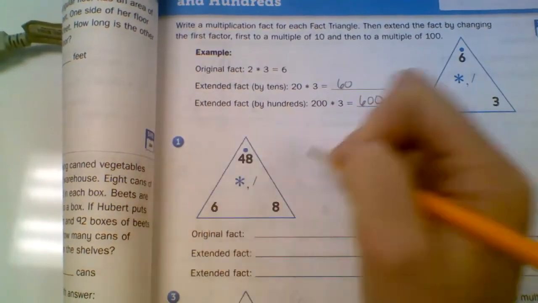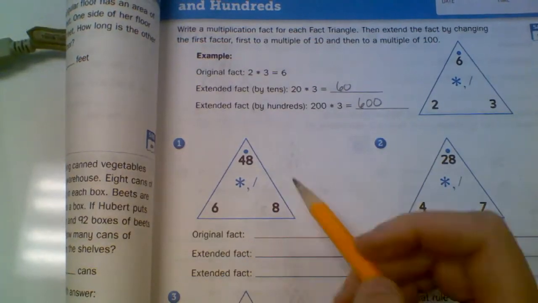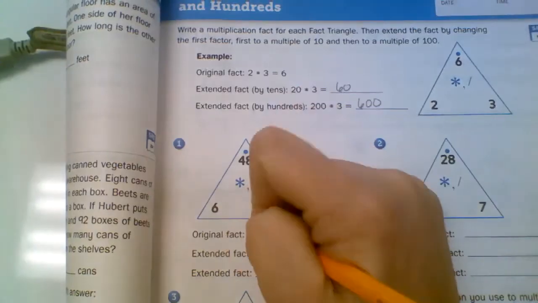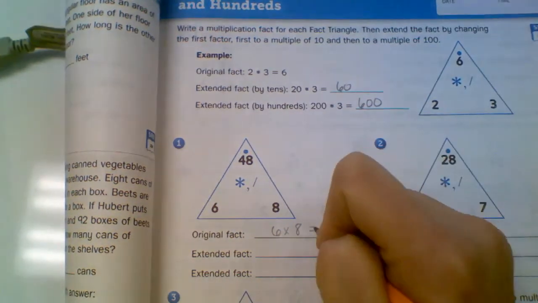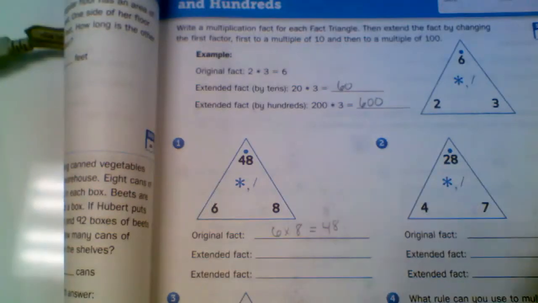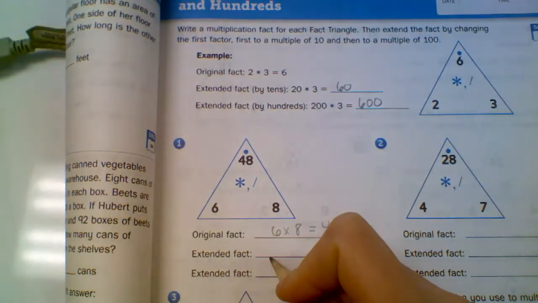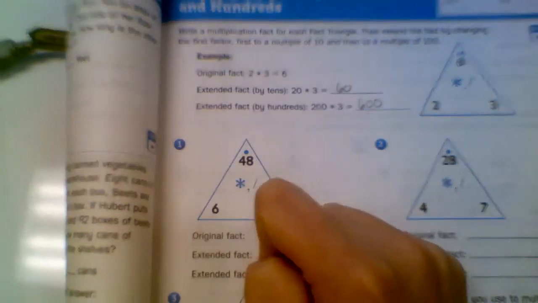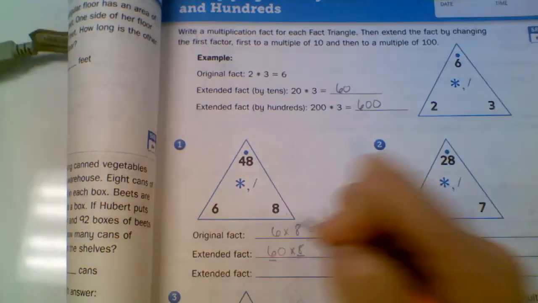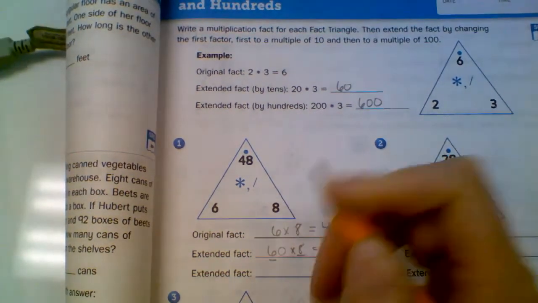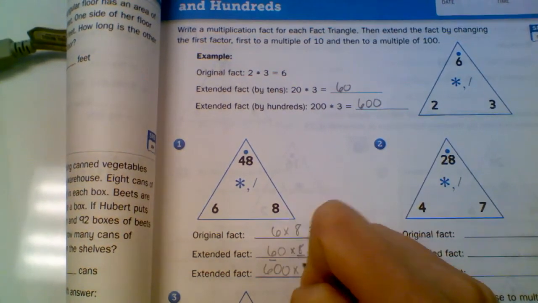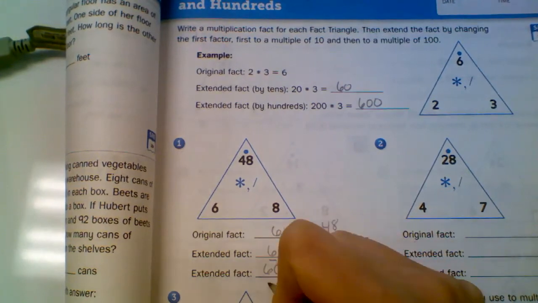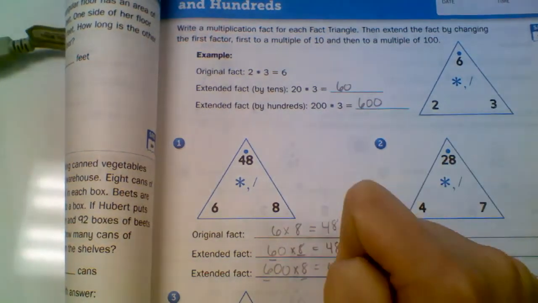And now we're going to go over to our next fact. I'll give you a hint. It's usually the small numbers times each other equals the largest number. So we go 6 times 8 or 8 times 6, that's fine, equals 48, looking at this triangle. And now our extended fact, so that means times 10 and then times 100. This time I'll go 60 times 8. So 6 times 8, our friendly numbers, equals 48. How many zeros? 1. So we add a 0 on the end. Next, 600 times 8. 6 times 8 is 48. How many zeros? 2. So we go 1, 2.